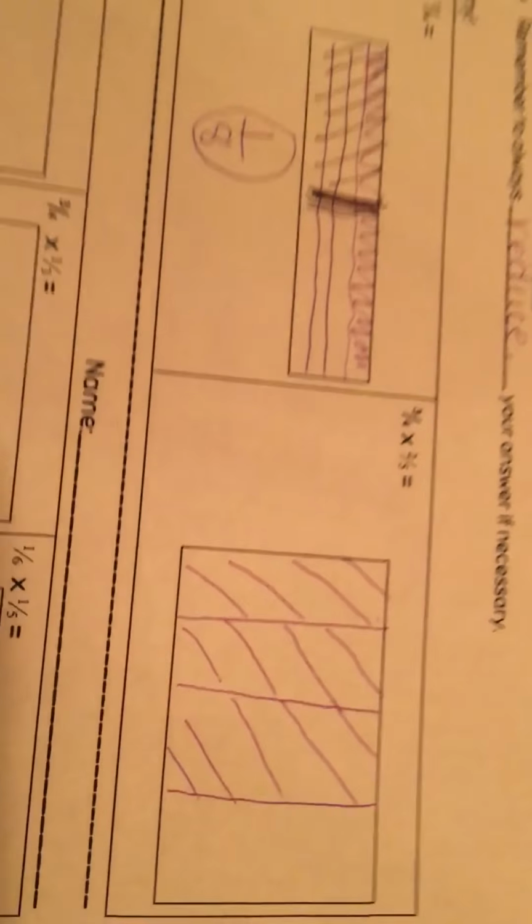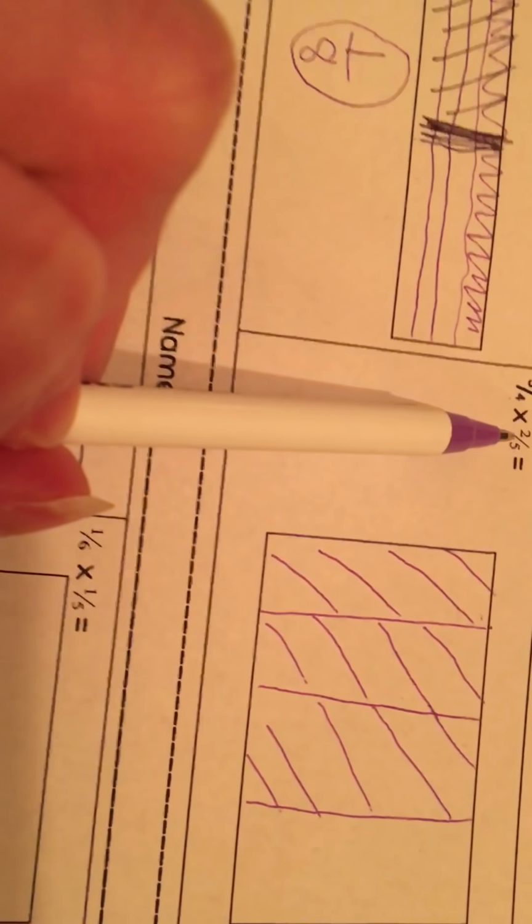So I'm going to go ahead and shade 3 of those pieces. And I'm just going to use my purple. I'm just going to do this. Sorry, I'm very sloppy at this. It's hard to hold the camera and do this. So that represents 3/4. My other one is 2/5.